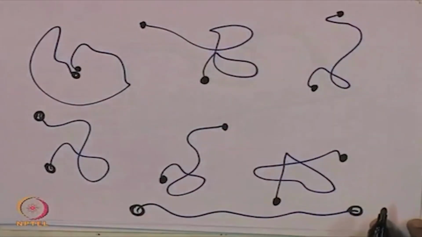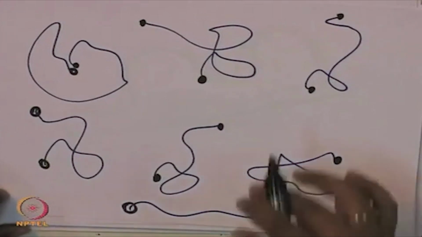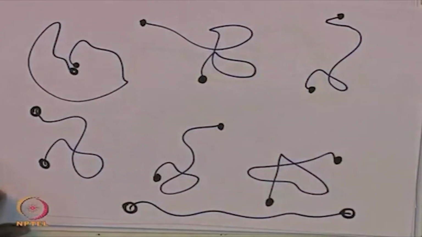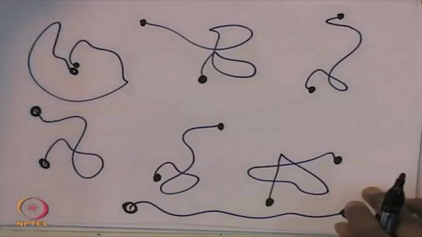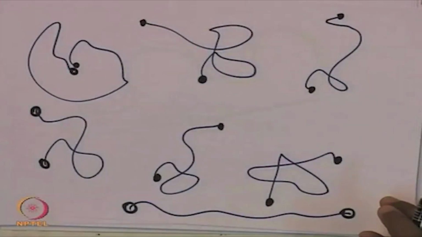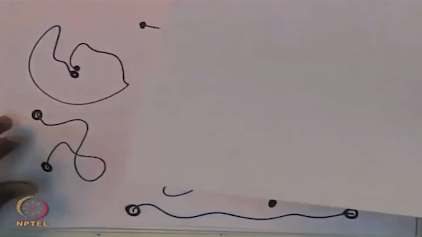So, just like we did the experiment of measuring height, you can do an experiment of measuring the end to end distance of the DNA, and you can make a histogram and plot it. Then it might look like a Gaussian distribution if you wish.